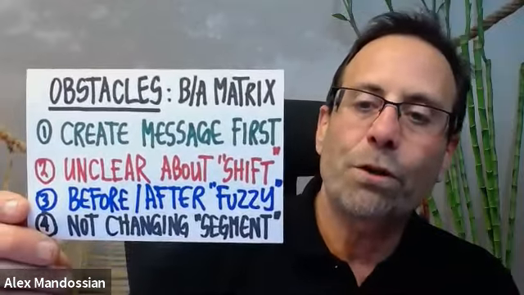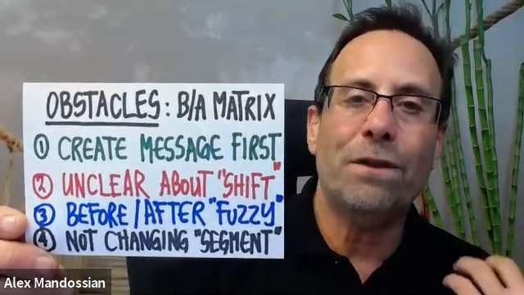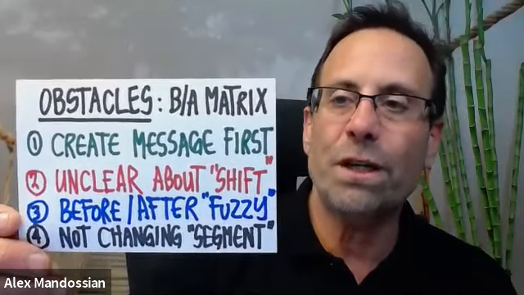Number two, unclear about the shift. What's the shift? If you're unclear about the before and after, look at the case studies. Get really clear so the before and after is like black and white, different. You want to get them to aspire for the after. You want them to be motivated. Let me tell you something. You can't motivate anybody. You cannot.